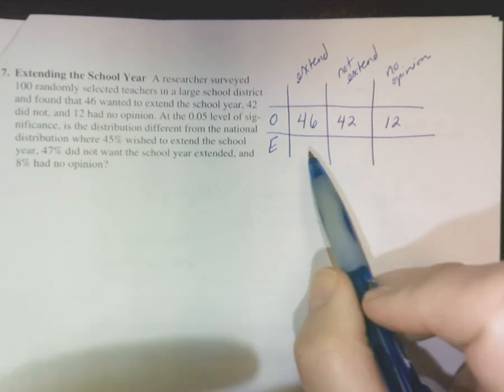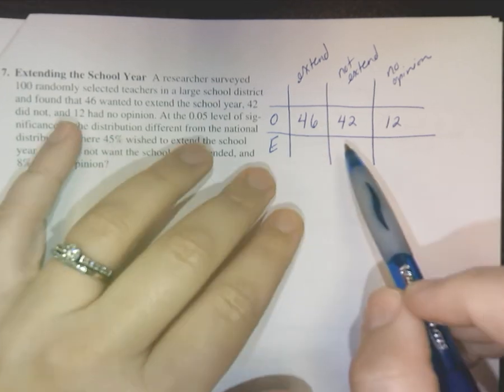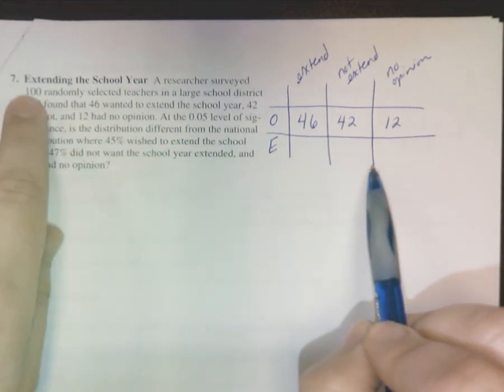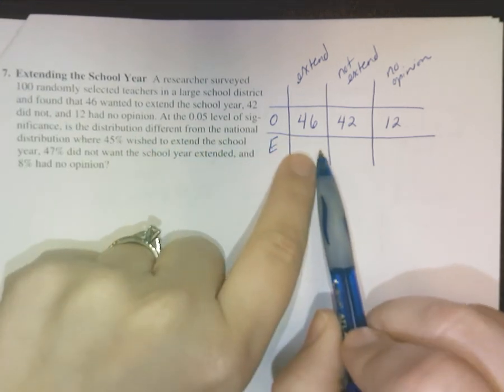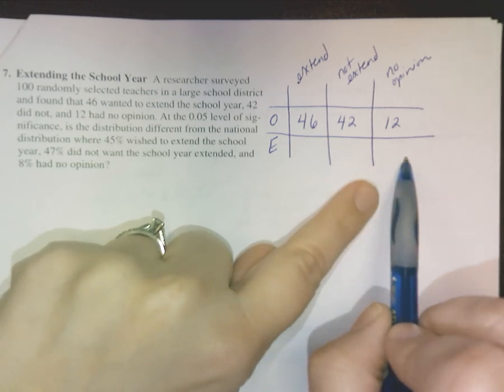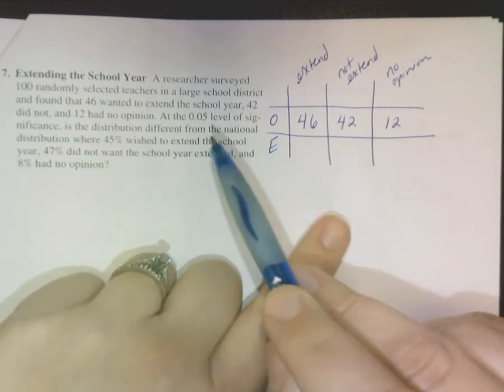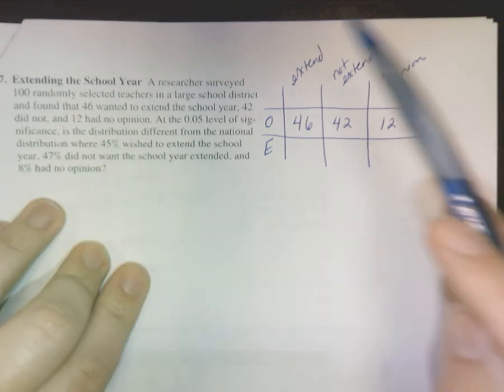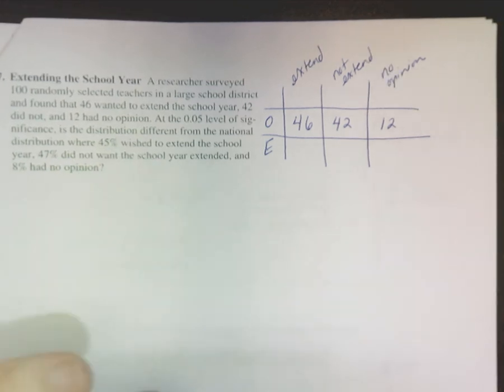Now, if you just had these 3 categories without these percentages that they gave you, you would just do 100 divided by 3, and you'd put 33.3, 33.3, 33.3. But because they gave you these percents, and they're going to do this on homework tonight, you have to do a little bit of extra math. Not too hard, though.